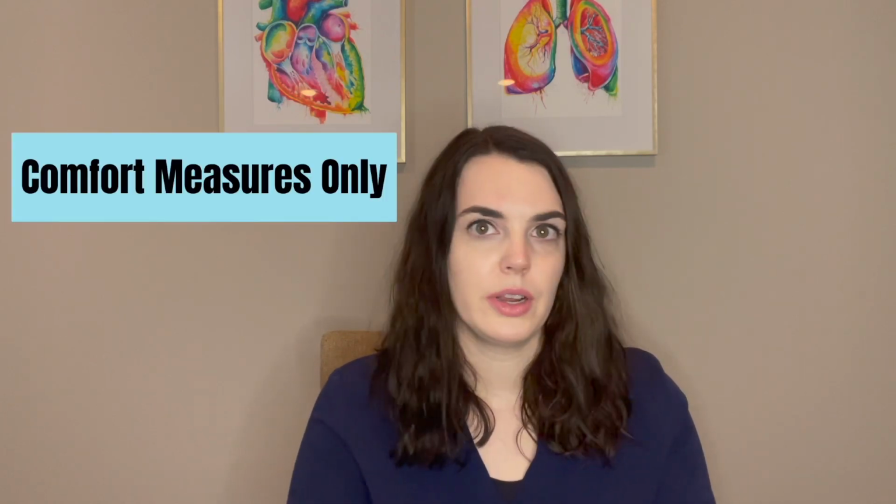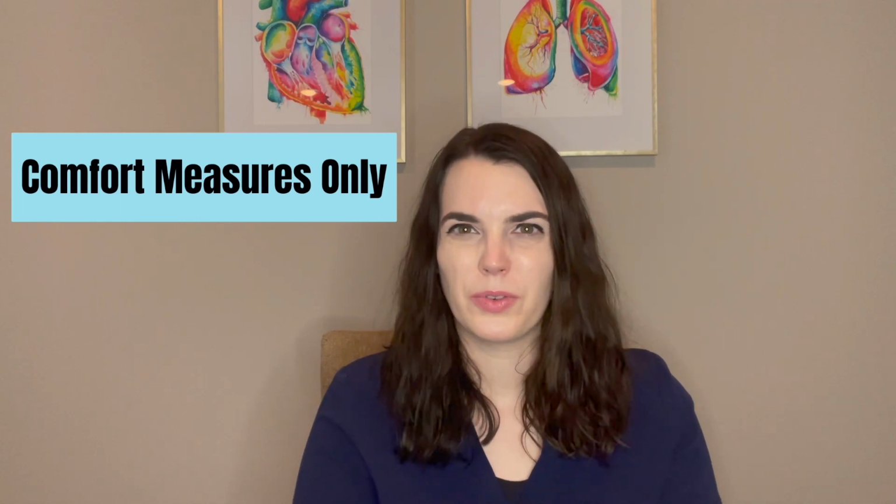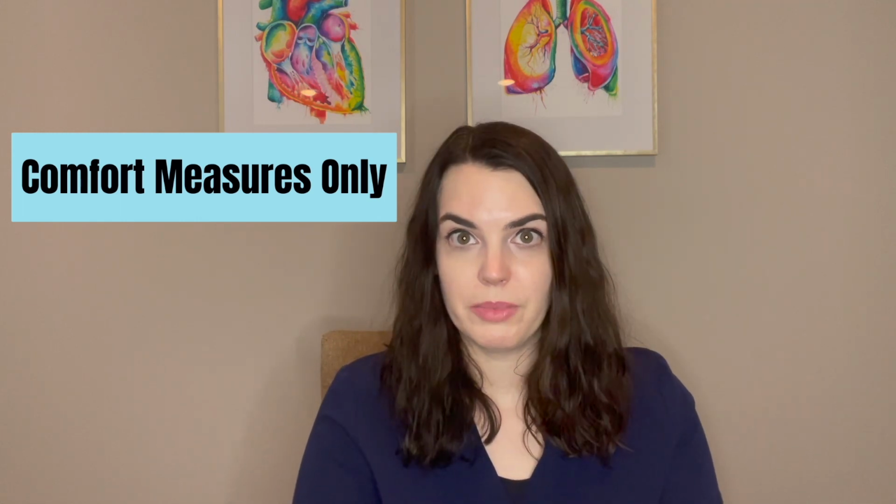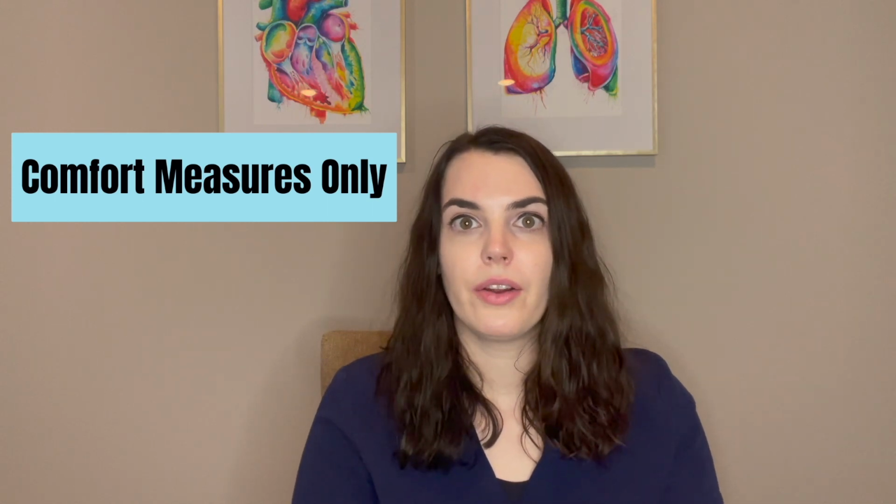The final code status is called comfort measures only. There are other names for it, but most of the time it's referred to as comfort measures. And this means that the patient does not want treatment. They just want any care aimed at making them comfortable, knowing that they are most likely going to die from this disease process. This is typically a code status somebody opts for at the end of their life.